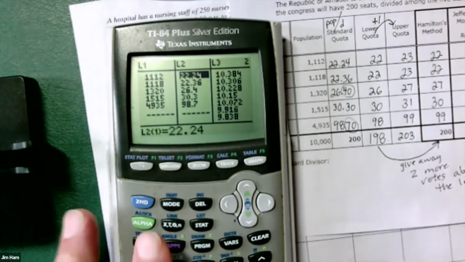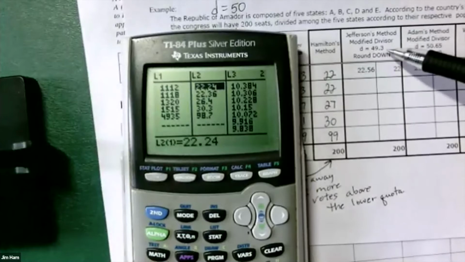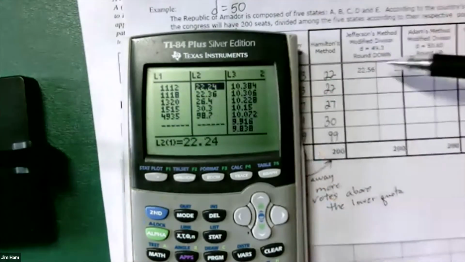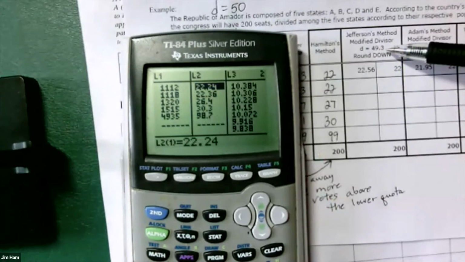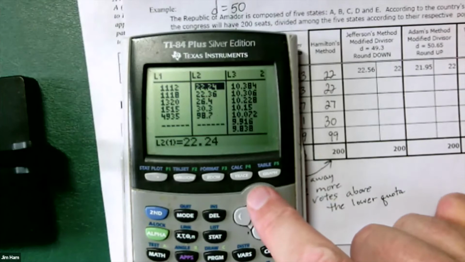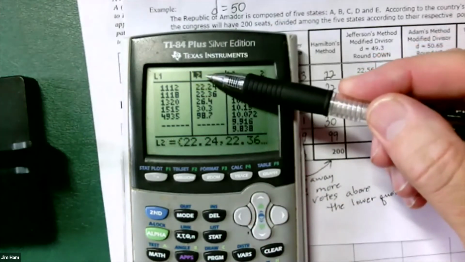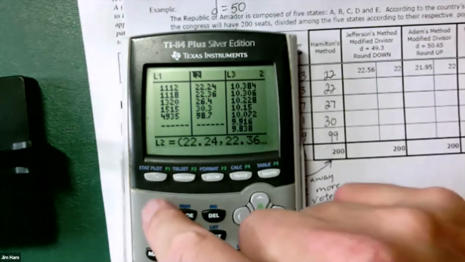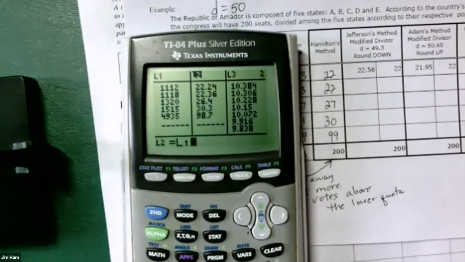All right, you're going to do it again, but this time you're going to take all of those populations and divide by 49.3, and then we're going to write them all down. So as before, highlight L2, and then down in the input row, second, and then the number 1, divided by, not 50 this time, but 49.3. And then I'm going to write down all these numbers.